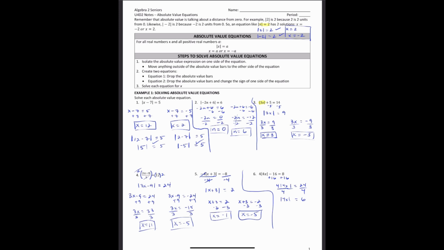We're going to create our two equations. So 4x equals 6 and 4x equals negative 6. I'll divide both sides by 4. So x is equal to 6 over 4, but that reduces to 3 over 2. And then I'll divide both sides by 4 here. So I have x equals negative 6 over 4, but I'm going to reduce this fraction, and that's going to be negative 3 halves. So your two answers are x equals 3 over 2, and x is equal to negative 3 over 2. And there we go.